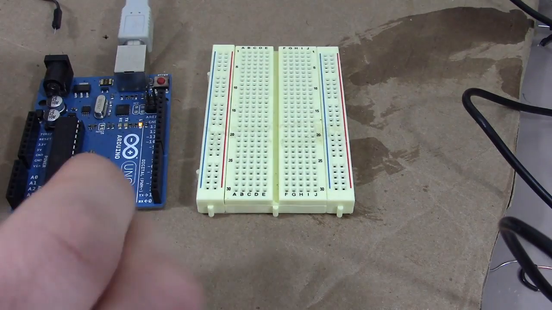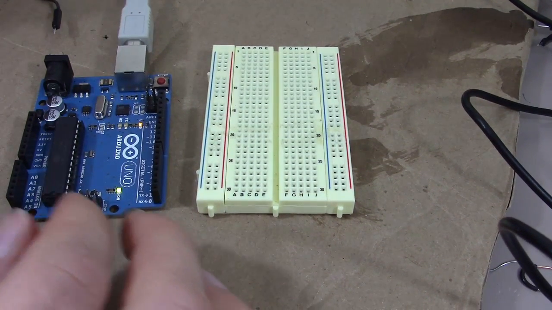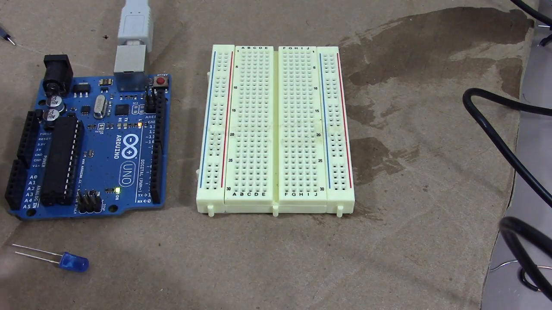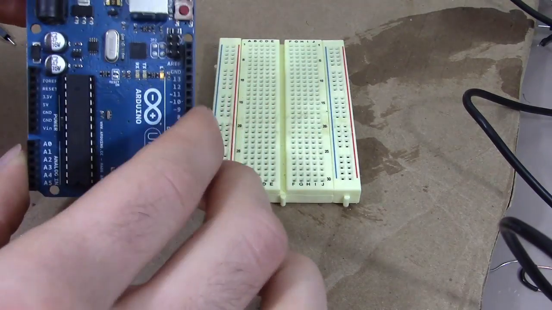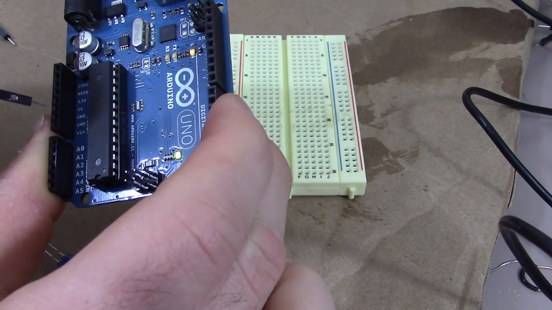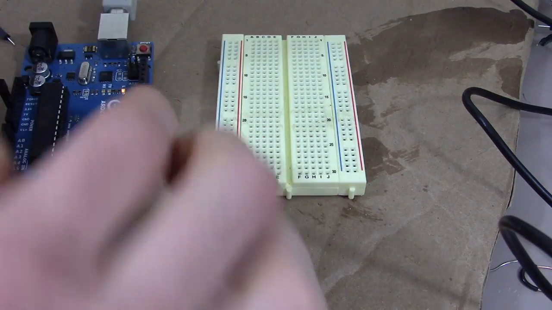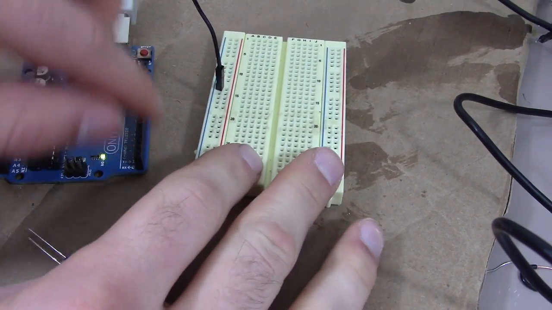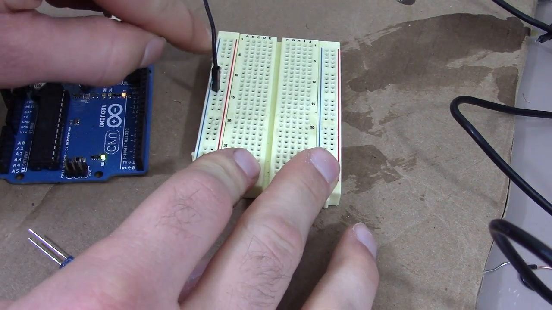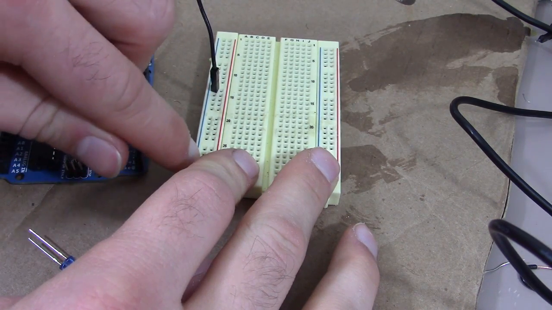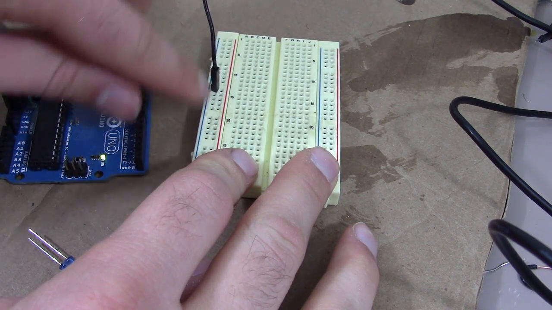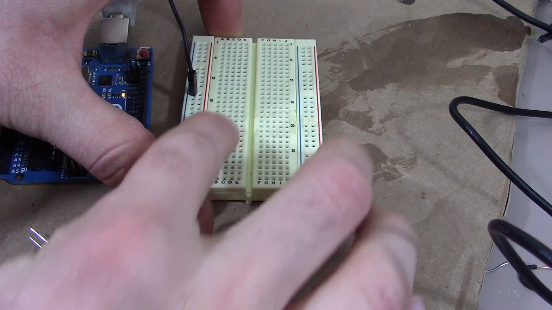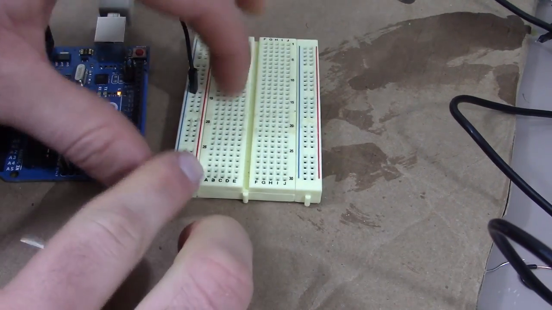Let's do ground first. So using my black wire, I'm going to connect it to ground on the Arduino Uno, which will be right here. Okay. And then I can connect it to ground on my breadboard right here. And remember on breadboards that power lines go up and down, that they're connected. So everything vertical here is connected on the blue line, and everything vertical on the red line is connected vertically. But over here in the middle, everything is connected horizontally, back and forth.